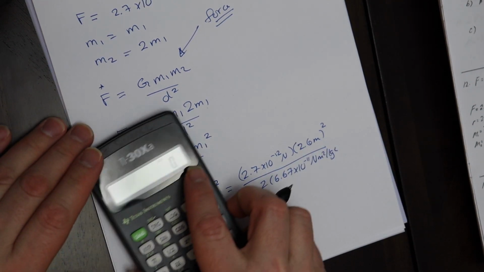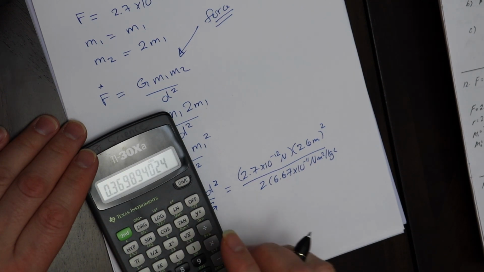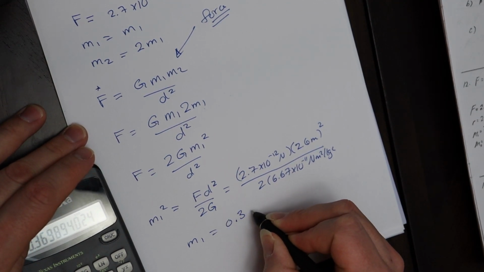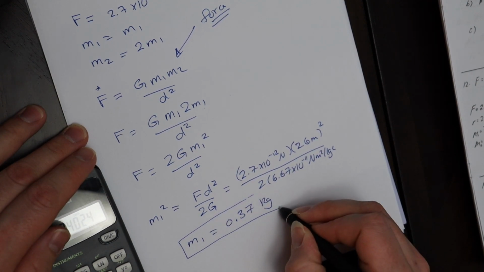So let's get an answer. 2.7 times 10 to the minus 12 times 2.6 squared divided by 2 divided by G, and then square root. So M1 is equal to 0.37 kilograms. That's one answer.